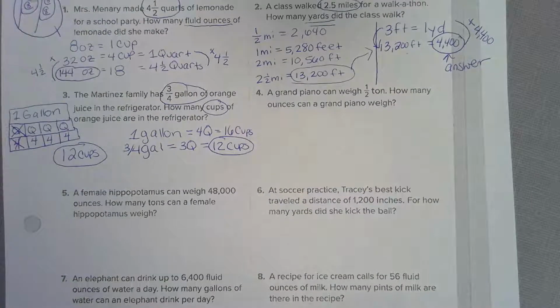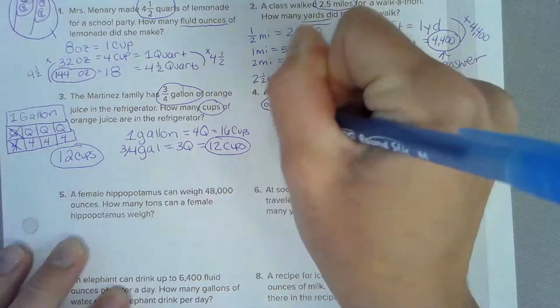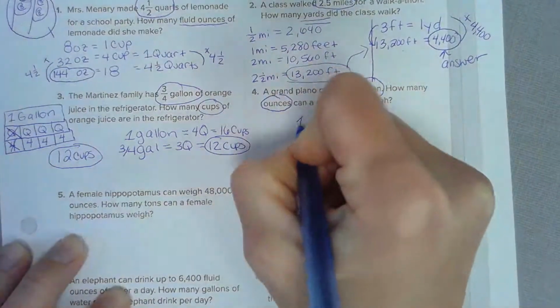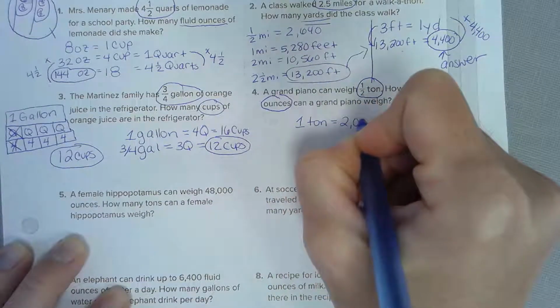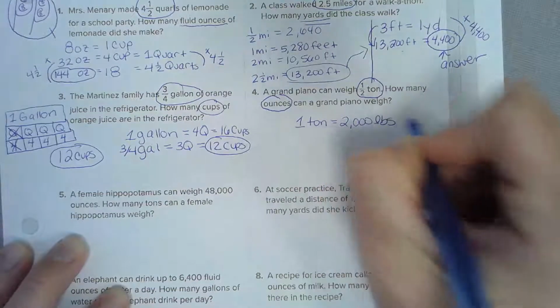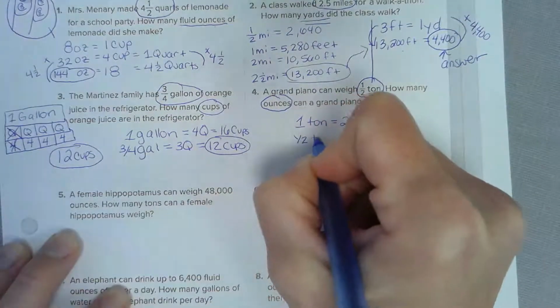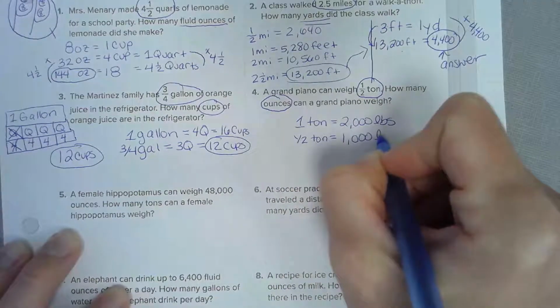Number 4, a grand piano can weigh ½ ton. How many ounces can a grand piano weigh? So we're going from this big unit to this really tiny unit. In the front of our book, it tells us 1 ton equals 2,000 pounds. LBS is pounds. Well, if I only have half the ton, half of 2,000 is 1,000.